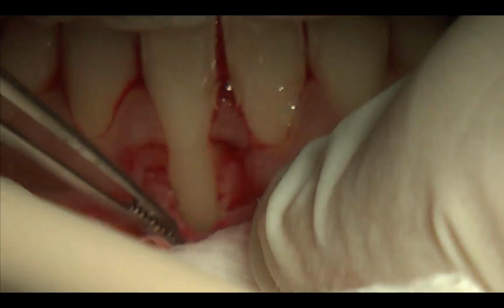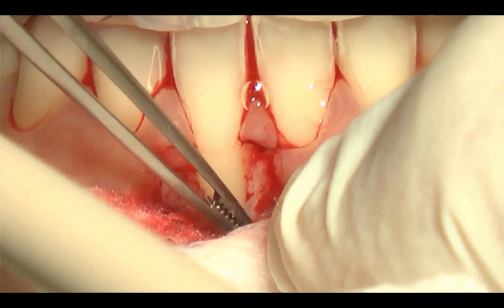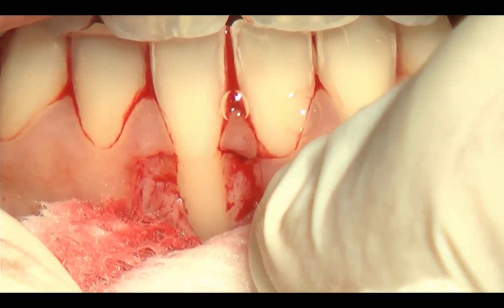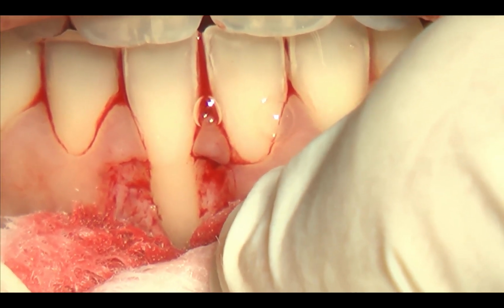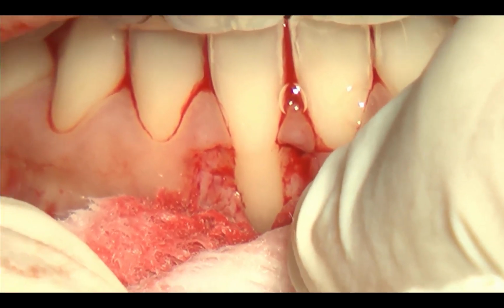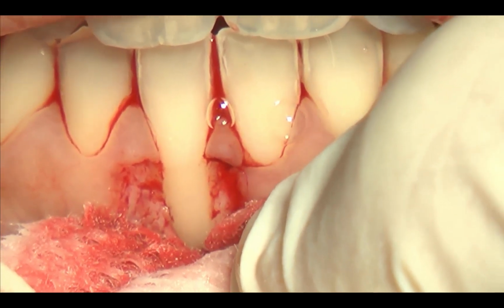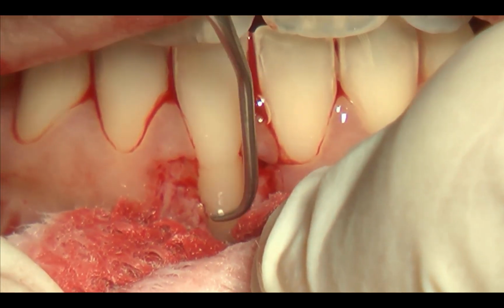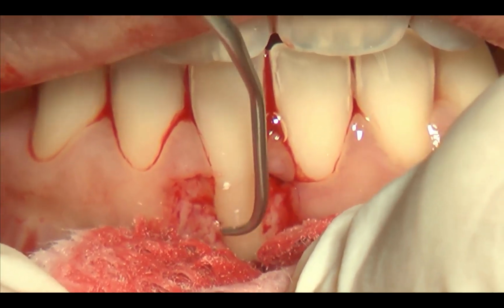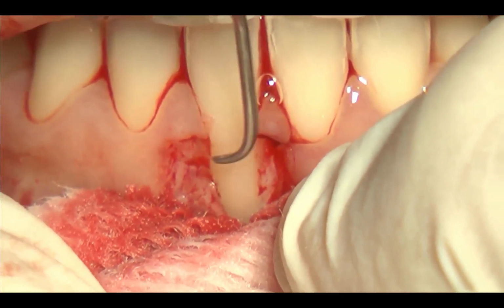With the gauze in position, you see how big is the bone dehiscence. I will make root planing only on the 3 mm coronal plus 1, which was the probing pocket depth, while the last 2 mm or even 3 of the bone dehiscence.